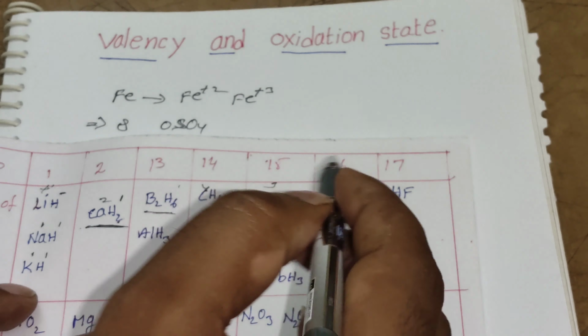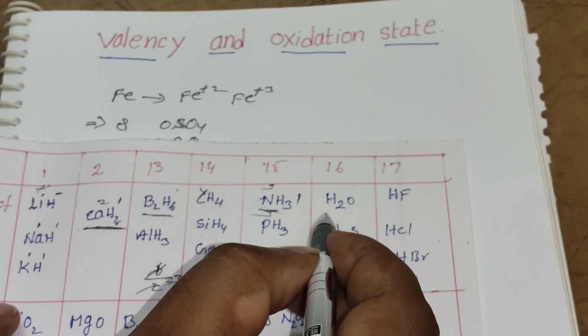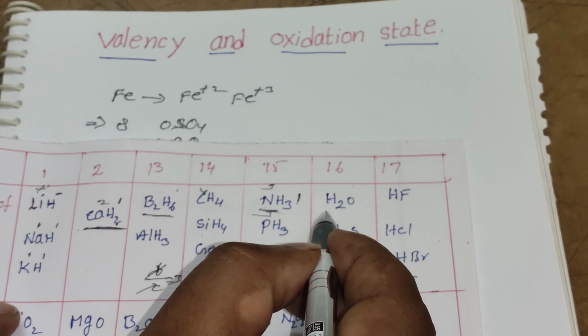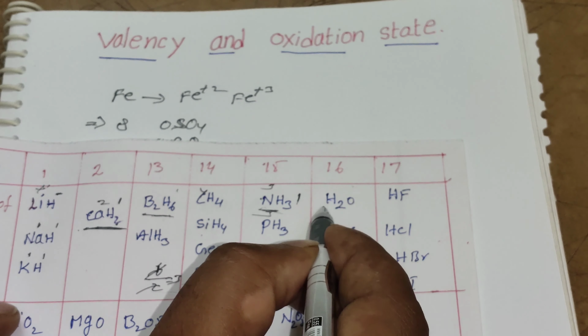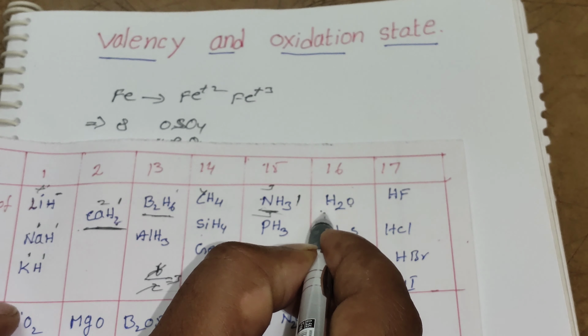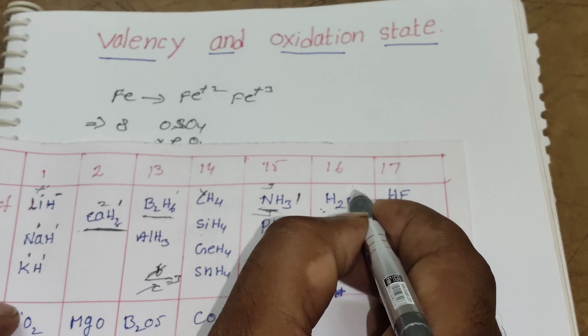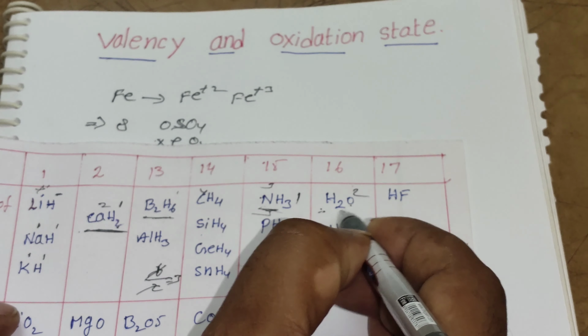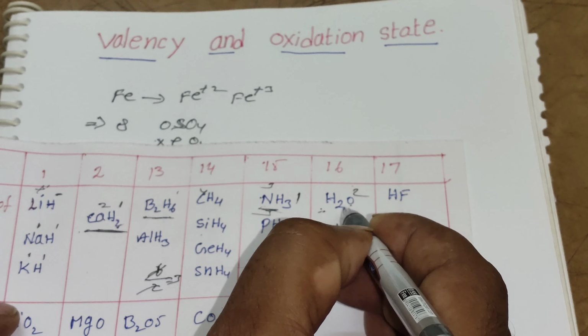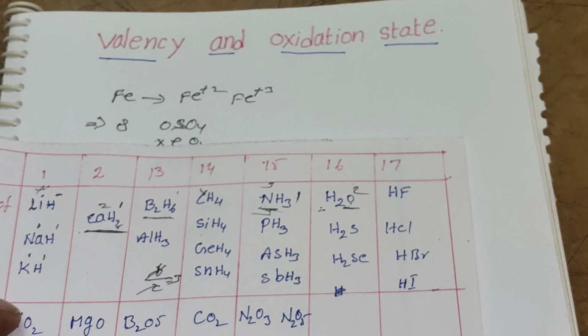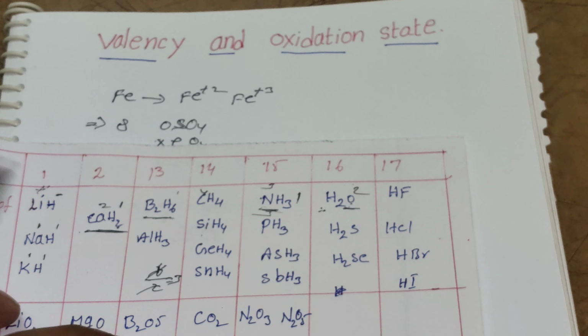In the 16th group elements, in most probable cases, valence 2 is common, and here the oxygen is binding with 2 hydrogens. Already you know that the oxygen valence is -2 and 2 hydrogens are combined, so the oxygen valence is 2. So the 16th group elements commonly show 2 valency.